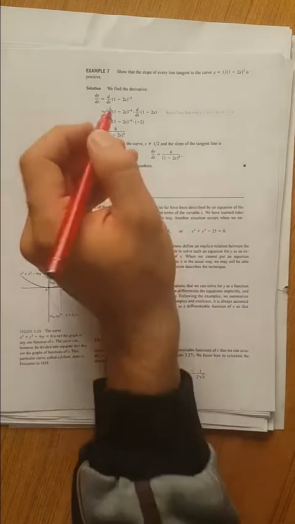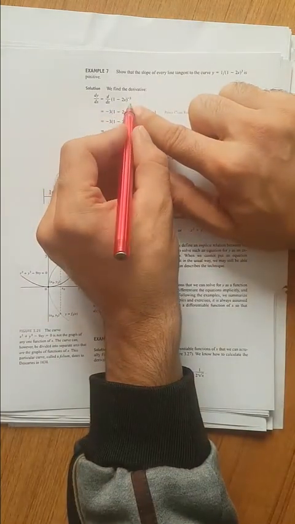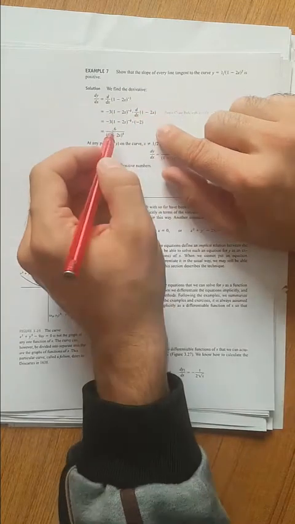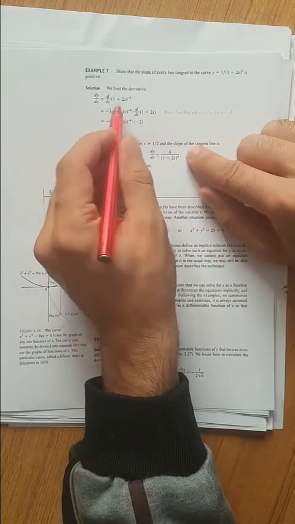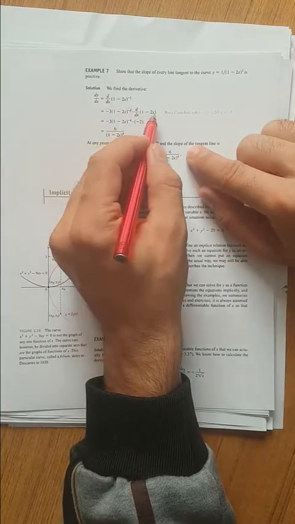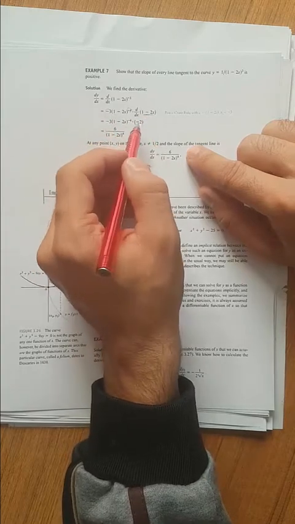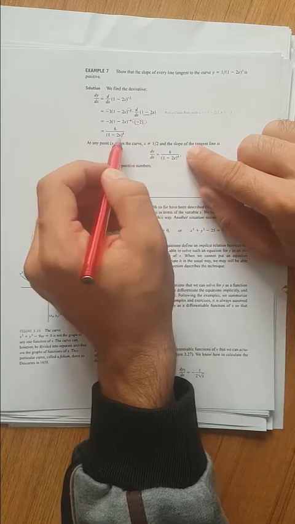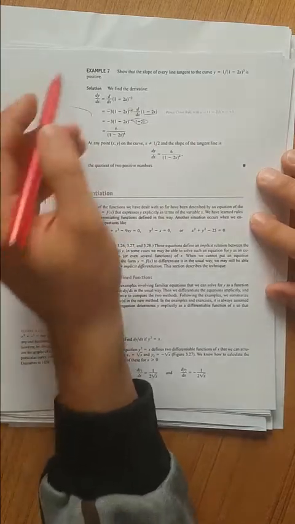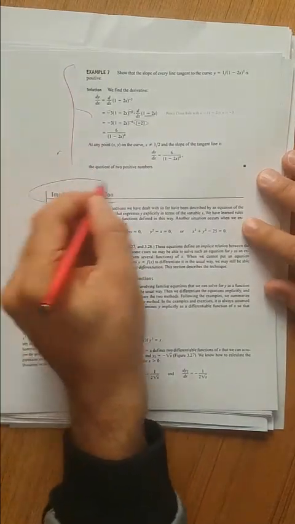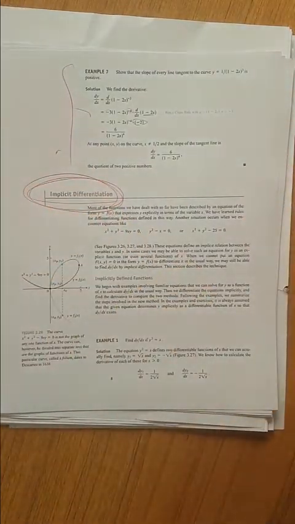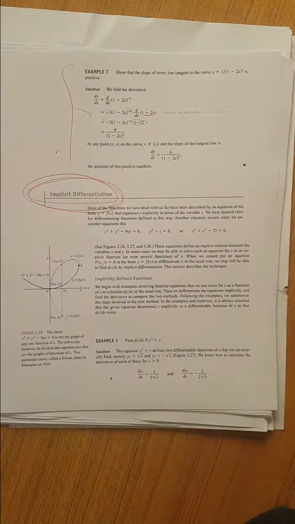Okay, how about this? I think it's easy, just the minus goes down, and you get minus 2, which is equal to 2, and that's all. I think it's easy, nothing to be mentioned. Now we have an important topic here. It's what? Implicit function.